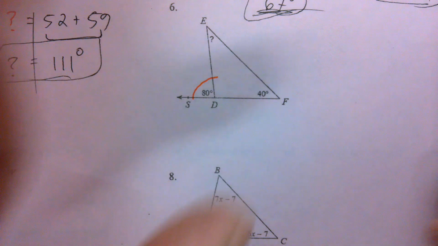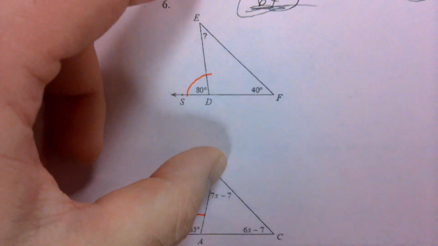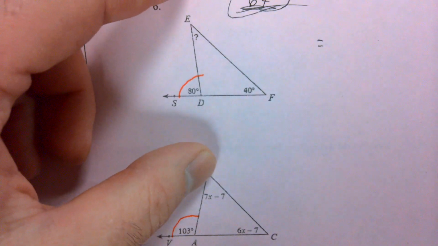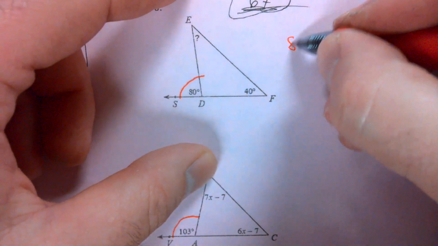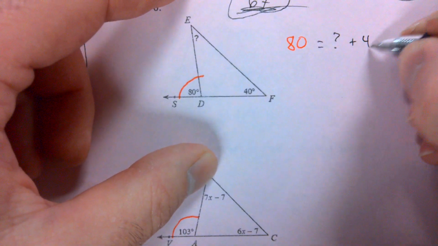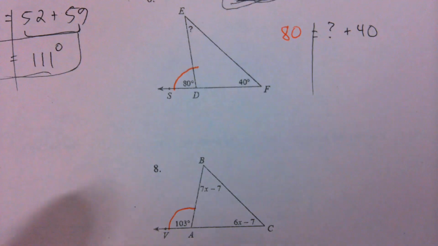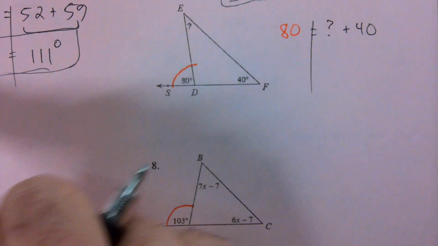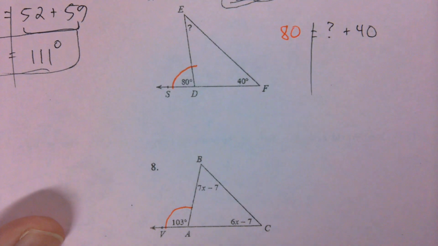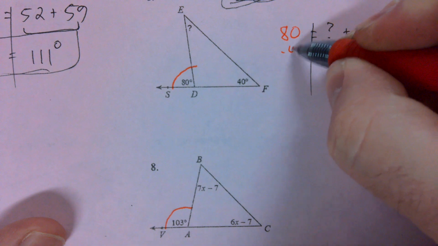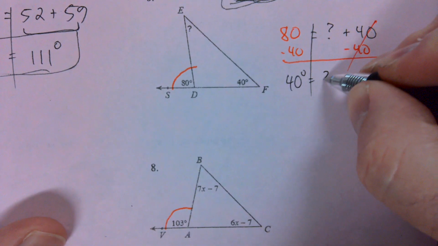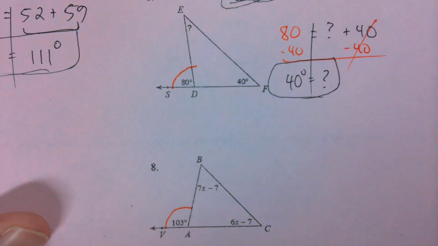But some of the time, we do. So what's the equation I can set up here for number 6? Someone help me set this equation up. 80 equals question mark plus 40. That's right. Now, instead of just adding two numbers together, how can I get the question mark all by itself? Subtract 40 from both sides, giving me 40 degrees.